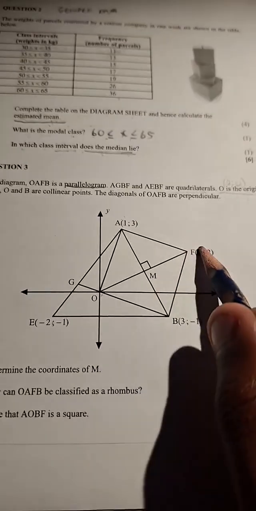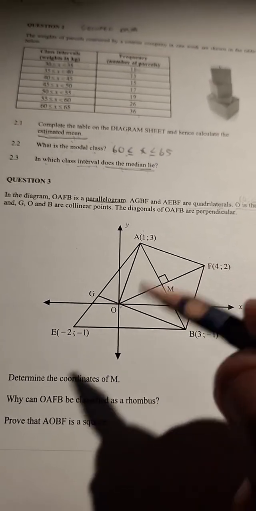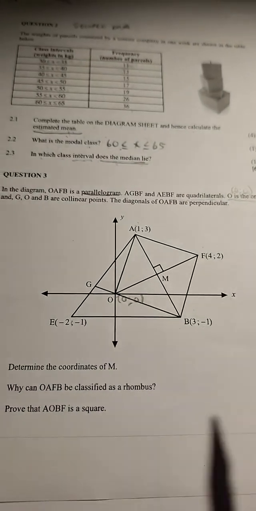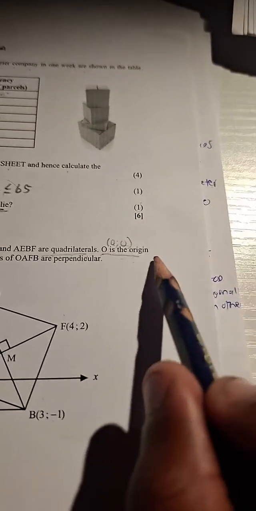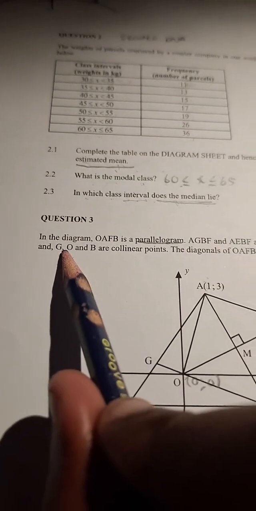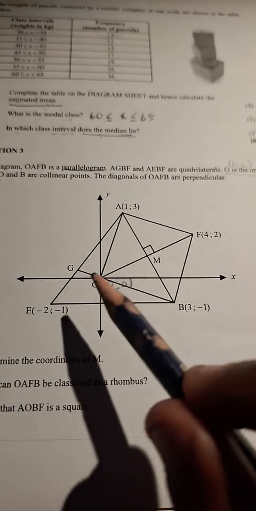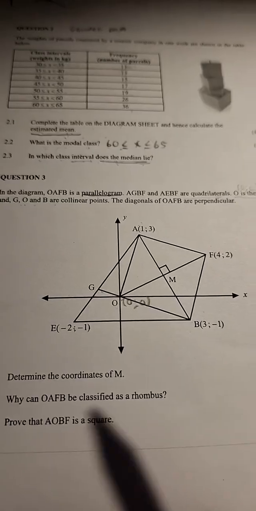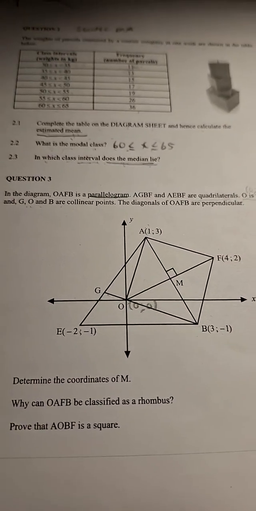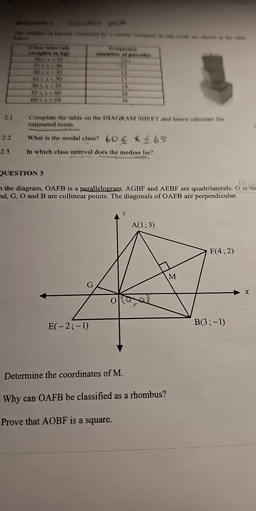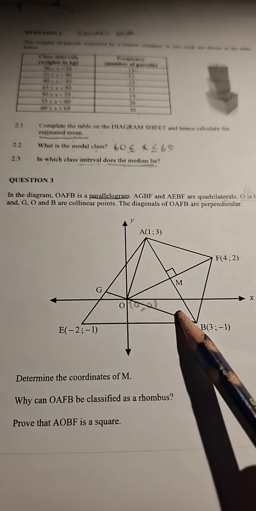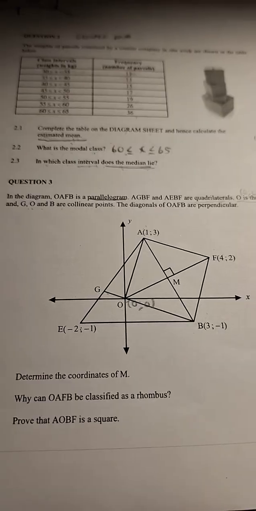G, O, and B are collinear points. We learned that the gradients between collinear points are equal.